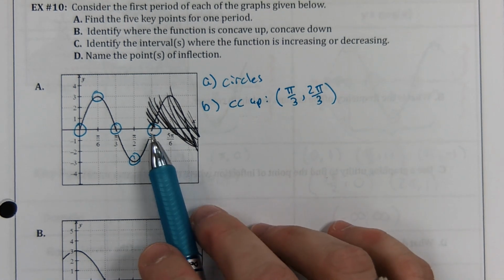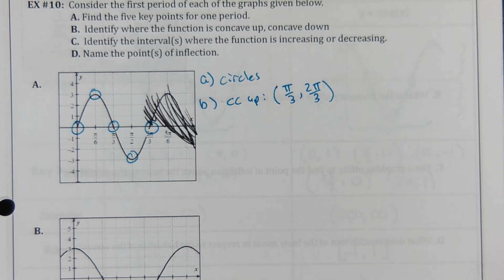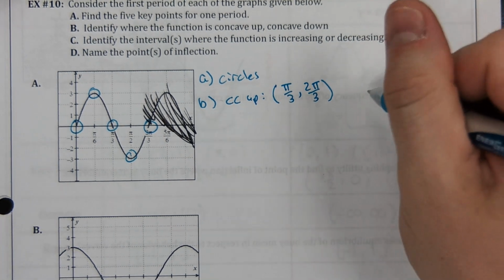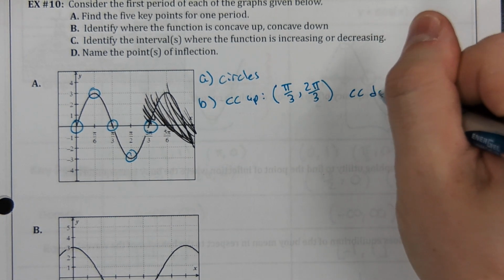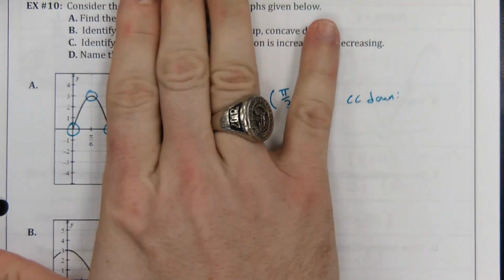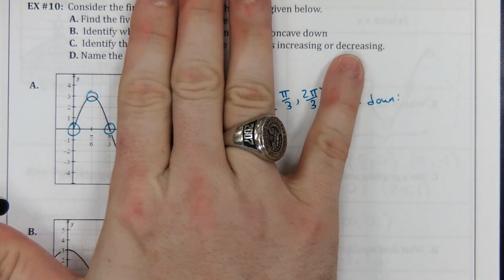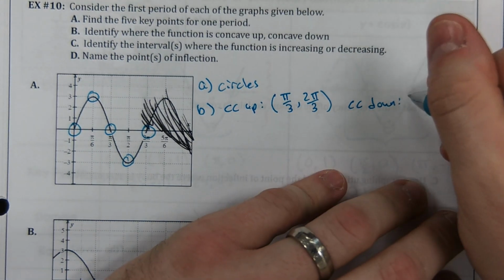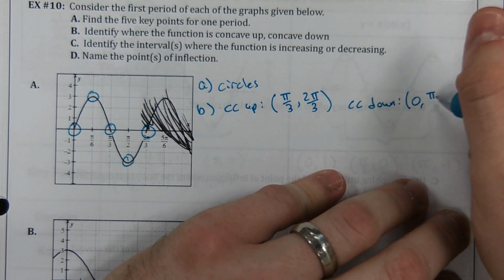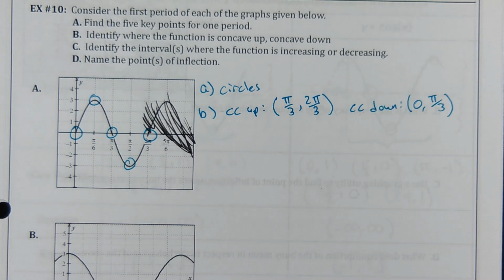Looks like the period length is 2 pi over 3, but it just says for one period. And where are we concave down? Well, the other side. Right there. So from 0 to pi over 3. Please remember, we do not use brackets on concavity.